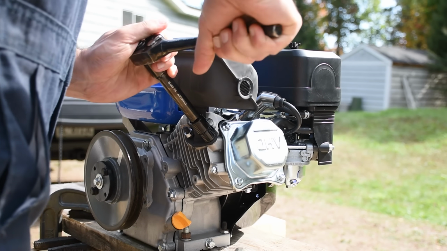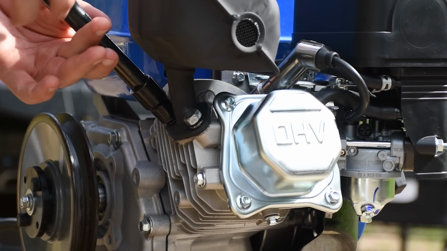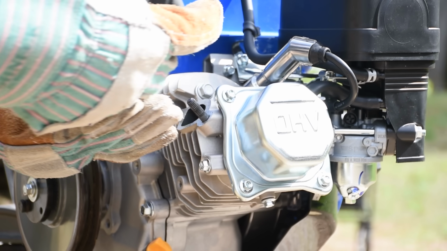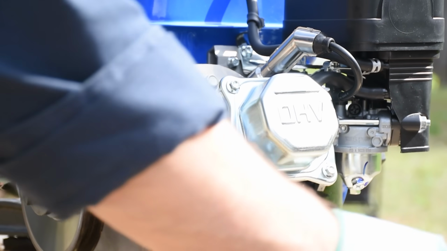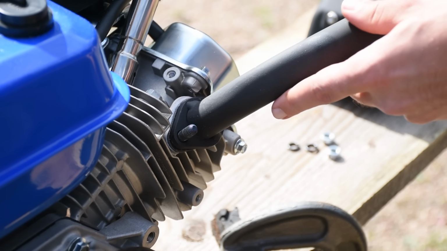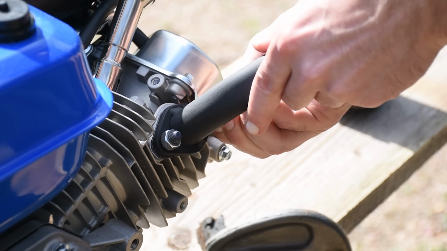To make a better comparison, I replaced the OEM muffler with an aftermarket straight pipe exhaust. You'll notice that it changes the exhaust sound considerably, and this is even more obvious at lower RPM.